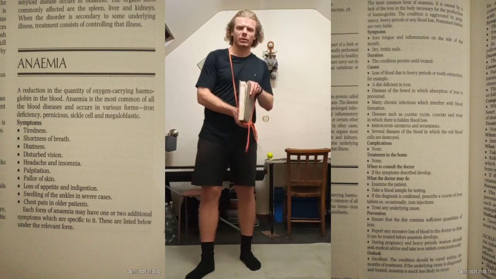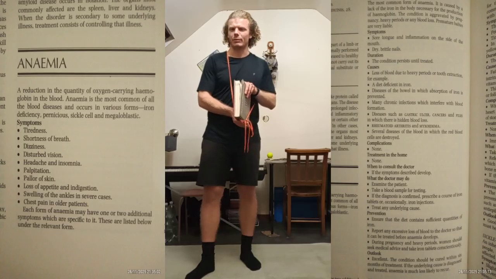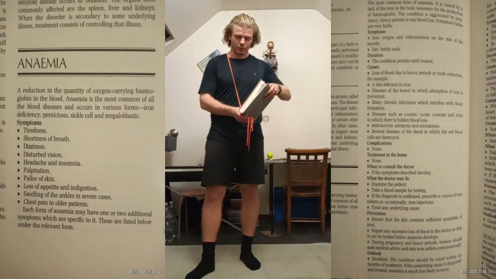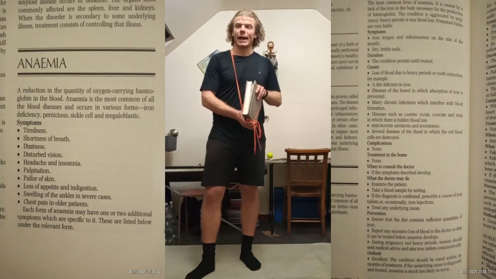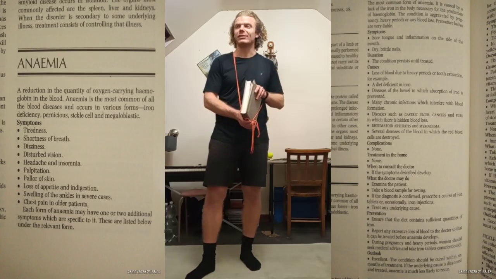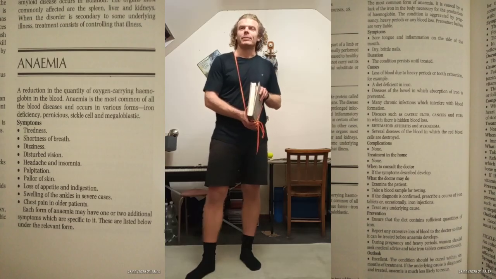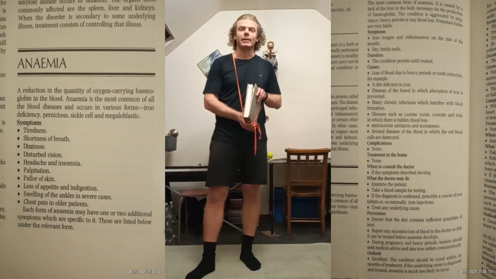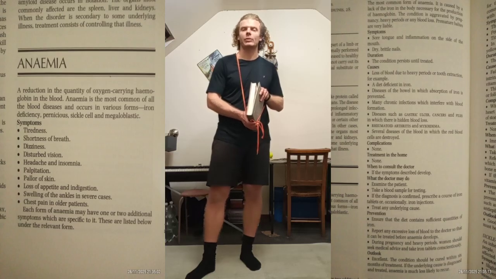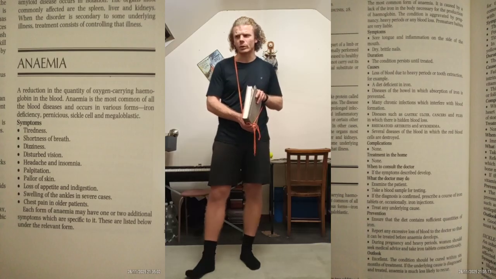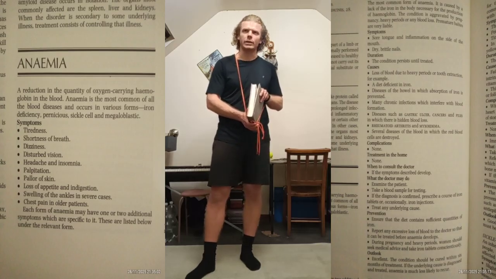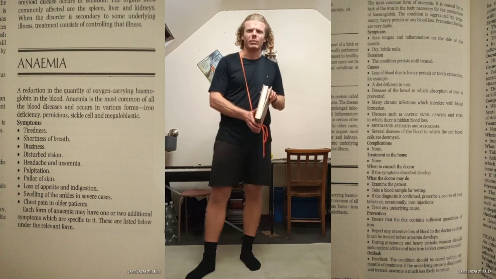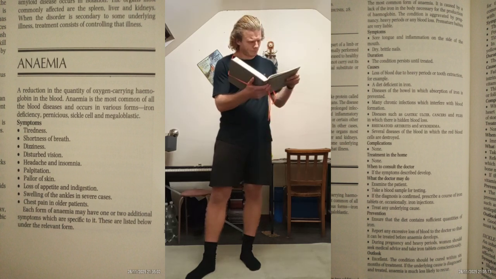Let's go for one moment to the symptoms, but I don't really know if it's really helpful. The dry and brittle nails, and the sore tongue, and inflammation at the sides of the mouth, and the dizziness, and the disturbed vision, and the palpitations, and the pallor of the skin, and in severe cases swollen ankles, and chest pain in elderly people, and then also the insomnia, and the tiredness, and the shortness of breath. I think I have most of them. I'm missing one or two. Loss of appetite and indigestion.